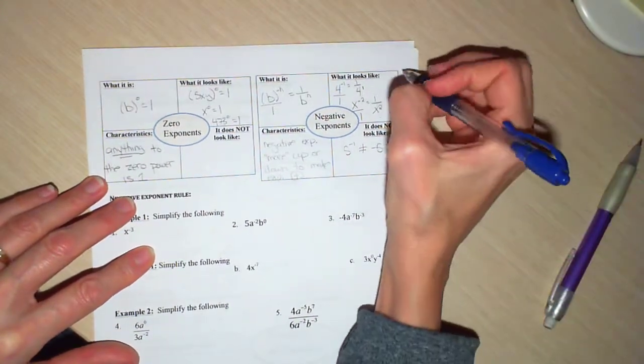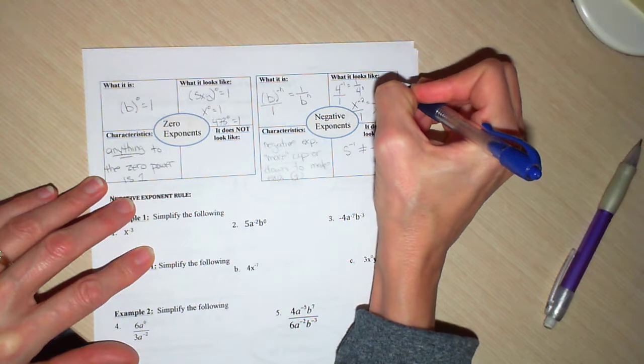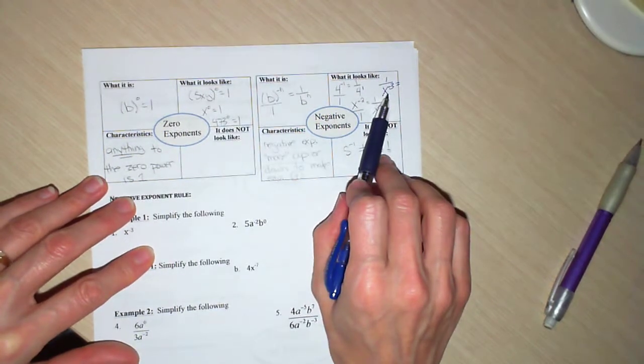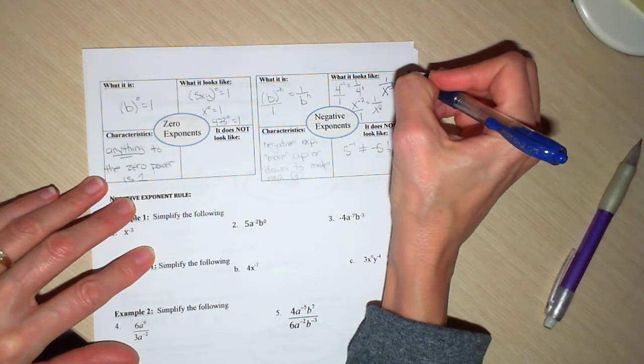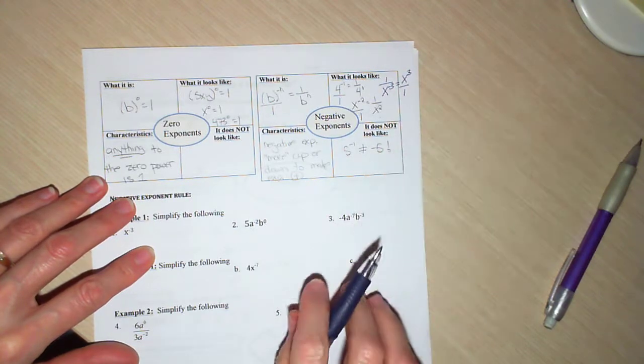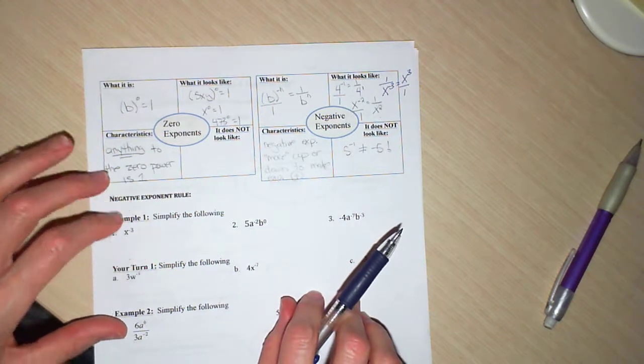I'm going to add another example here. What if I have 1 over x to the negative 3? Okay, so now it's on the first floor in the apartment building. If we want it to become positive, we got to send it up to the second floor. This goes up, becomes positive.